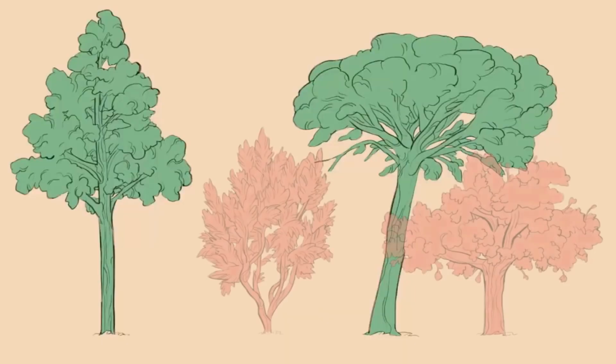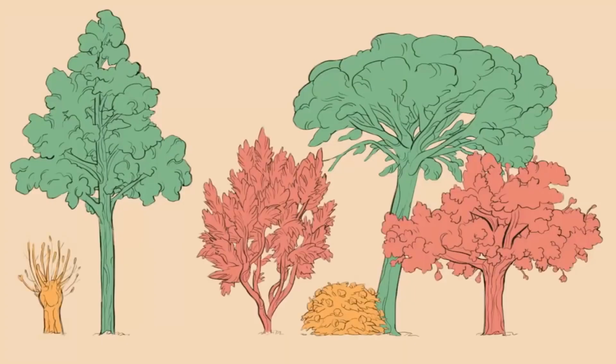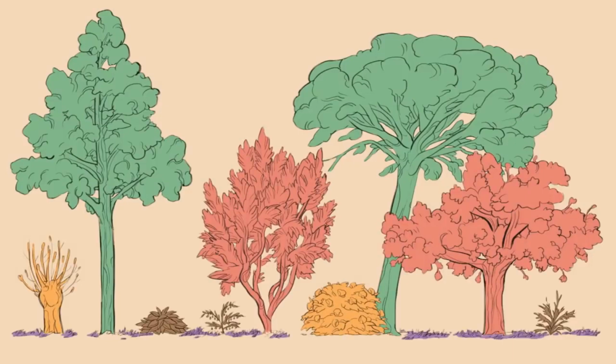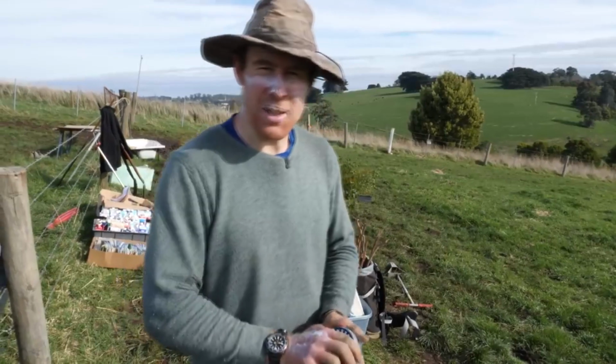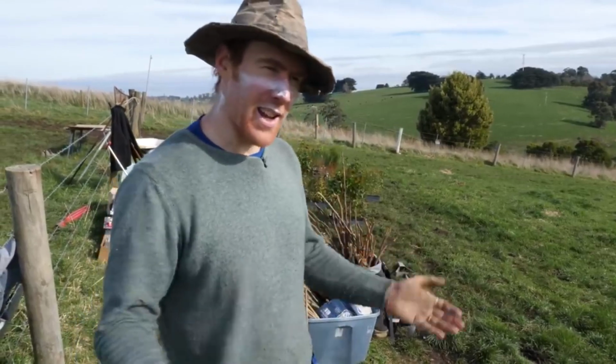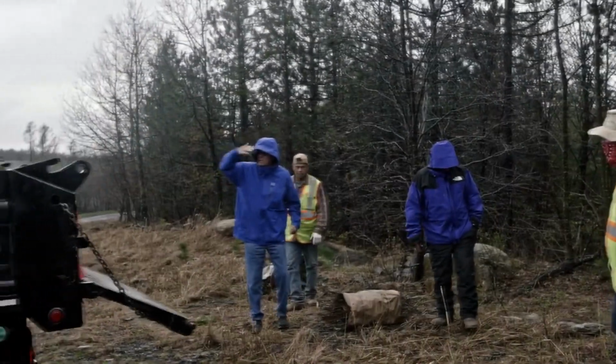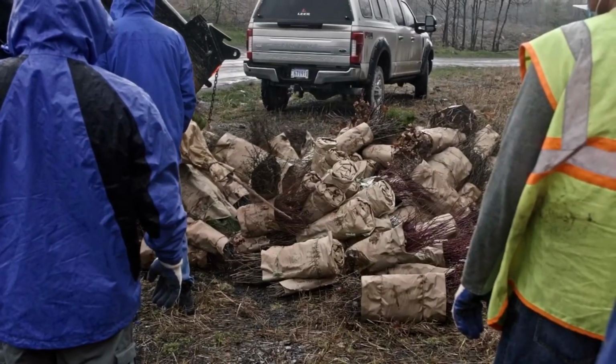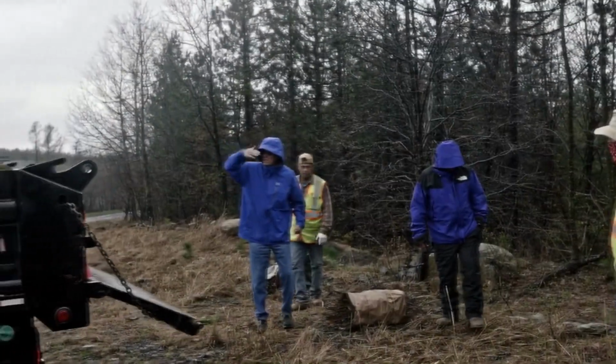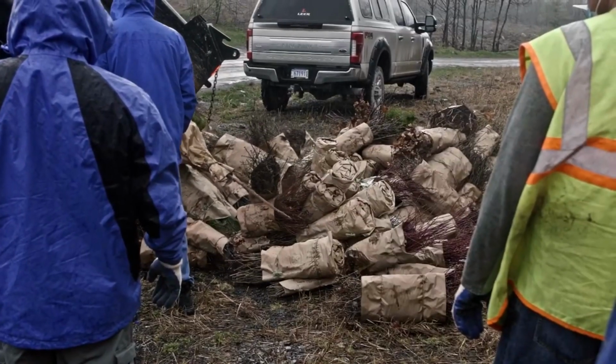High trees, smaller trees, shrubs, perennials, ground cover layers, root crops, and climbers. You're basically being Mother Nature. You're trying to create a mixed forest. Perennials. And then we come back in the spring with a really good mix of native tree species, and we're ready to plant them.